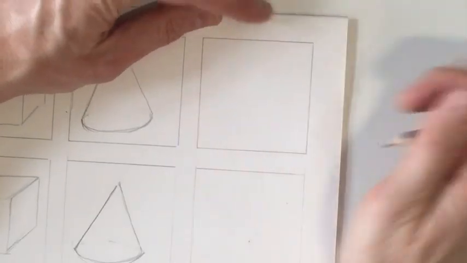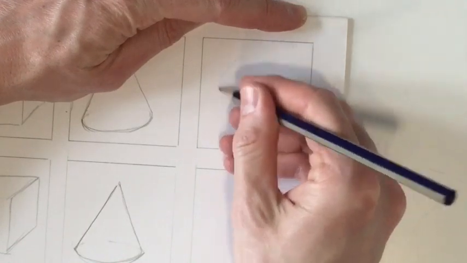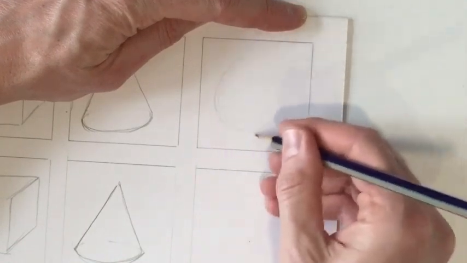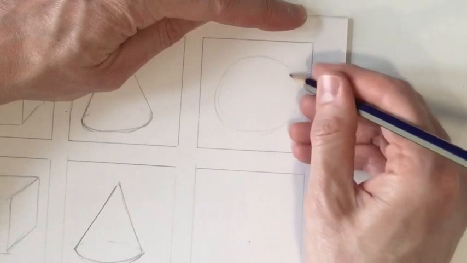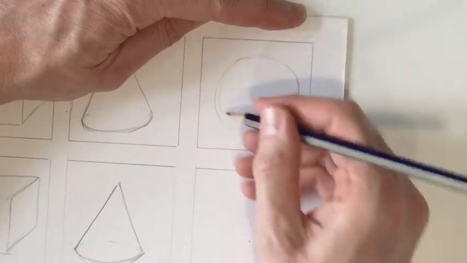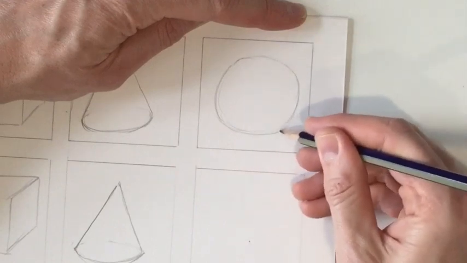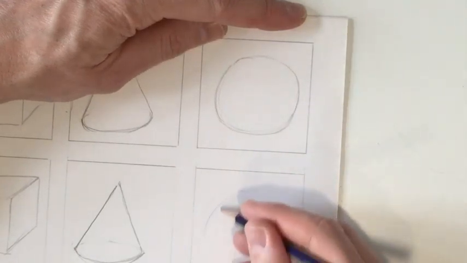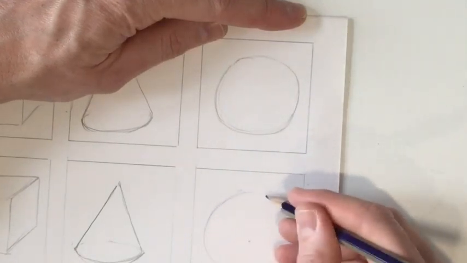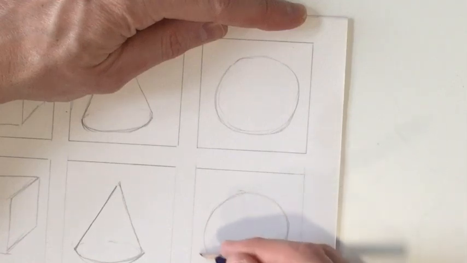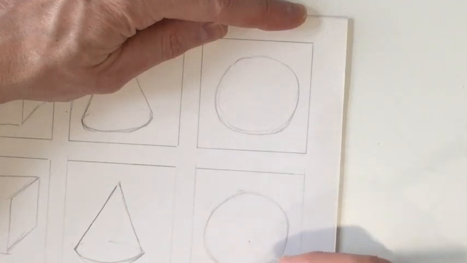And a sphere really just is a circle when you're drawing it, and it will only look like a sphere whenever you add shading to it. I know it's tempting to use a compass, but it's a good thing to practice trying to draw a perfect circle because it increases your pencil control on your page.